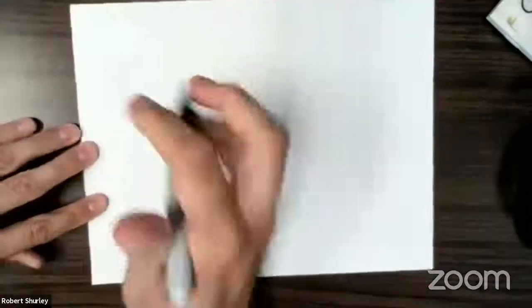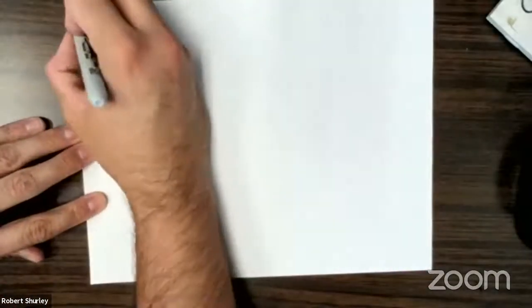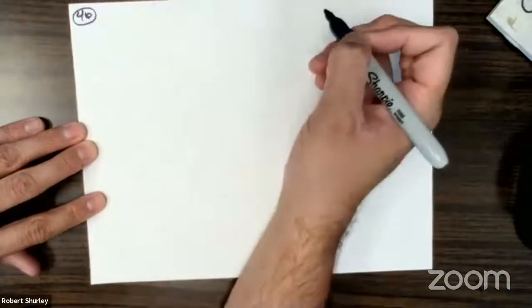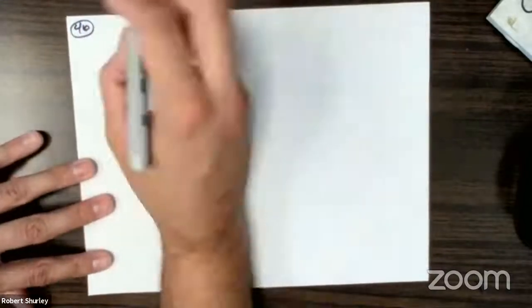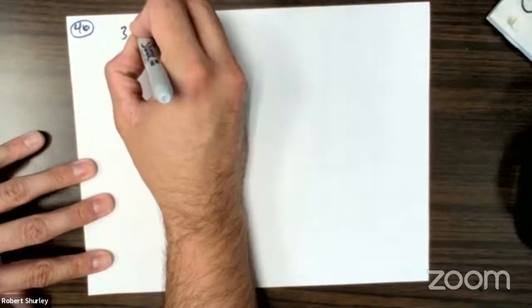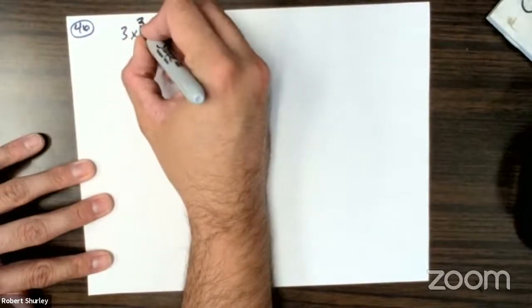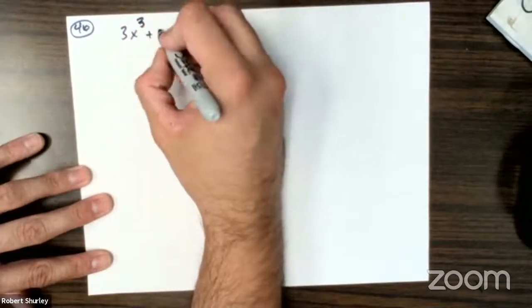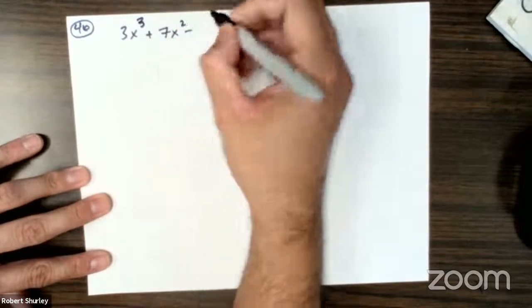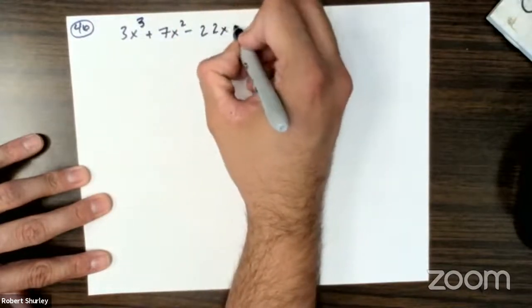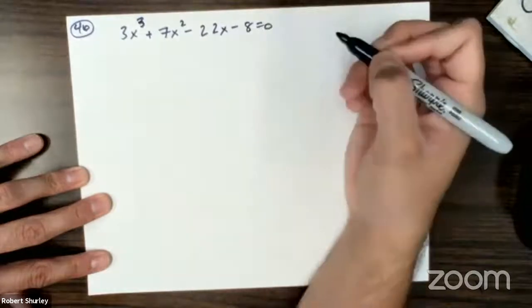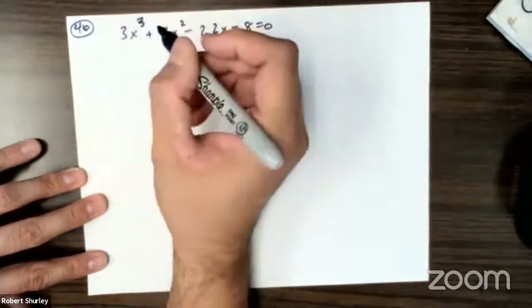So let's try another one. I like this one because it kind of gives it to us in a different way, and it gives it to us as a fraction. So this is number 46 in the book. It's on page 374. And it says 3x cubed plus 7x squared minus 22x minus 8 equals 0. Now, okay, it says solve this.